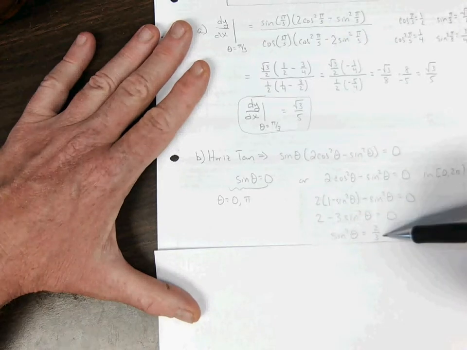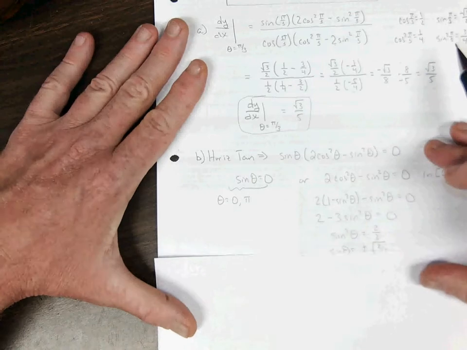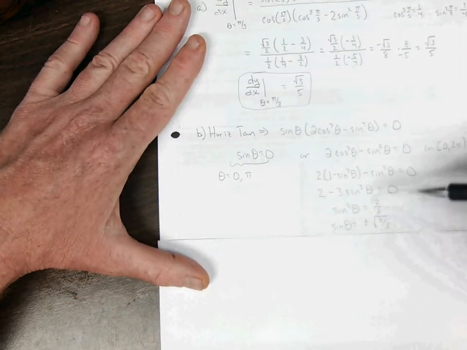You end up with 2/3. Now just remember we've got to take the square root, but whenever we take the square root we need that plus or minus in front. So you get the sine of theta is plus or minus the square root of 2/3.